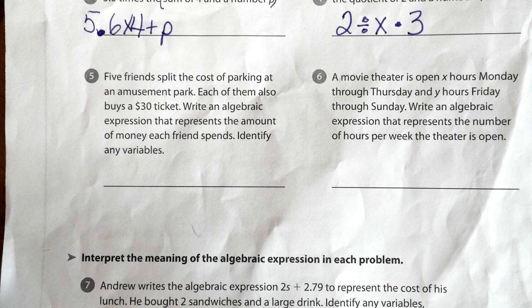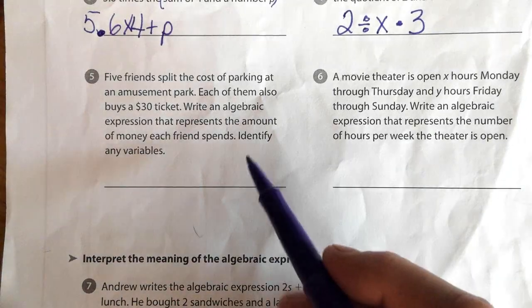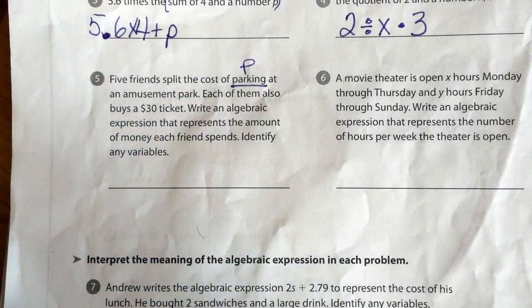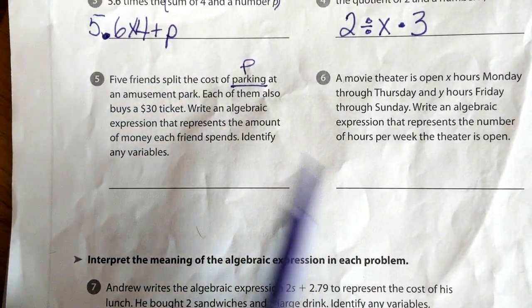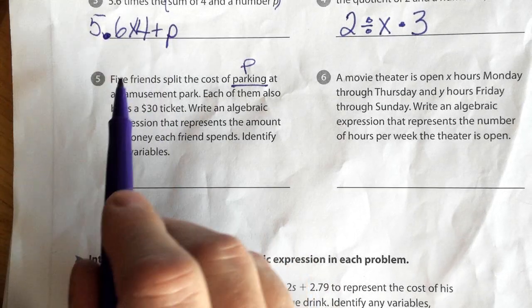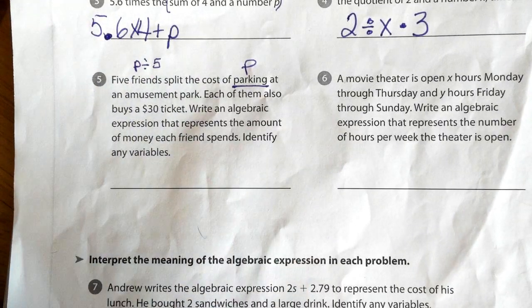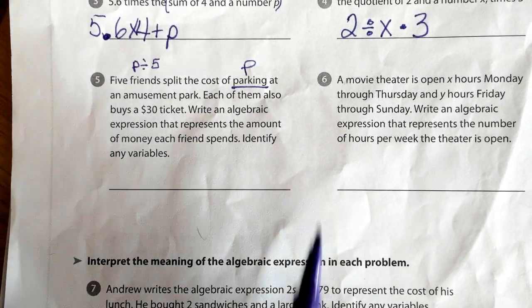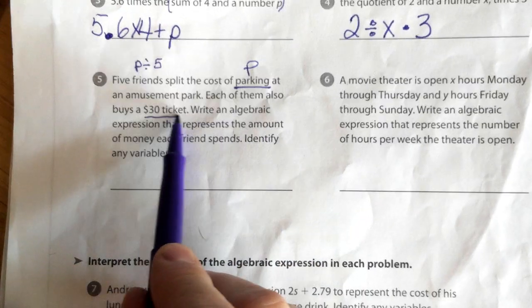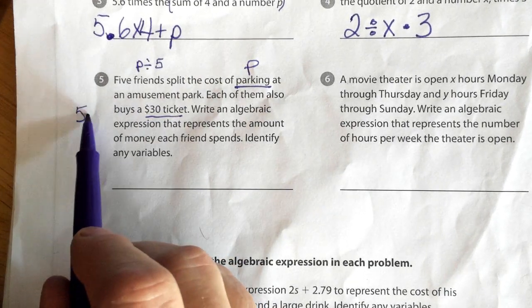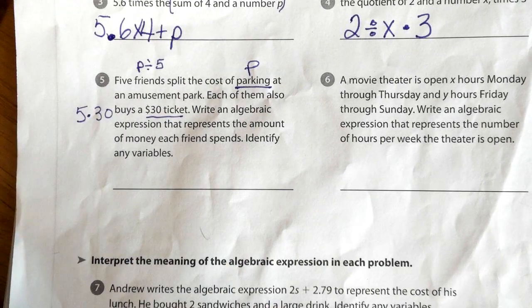All right, so first of all, we're going to use P for parking, okay, and they're splitting that 5 ways. So for that part, we're going to have the parking divided by 5, right? They're splitting that part. Each of them also buys a $30 ticket. Well, there's 5 friends, so we know that's going to be 5 times 30 for that part.